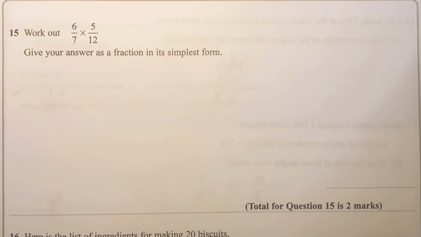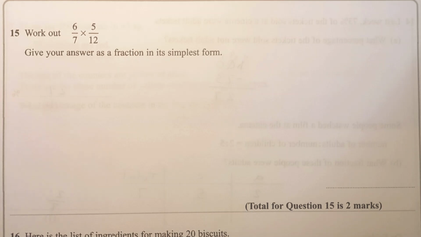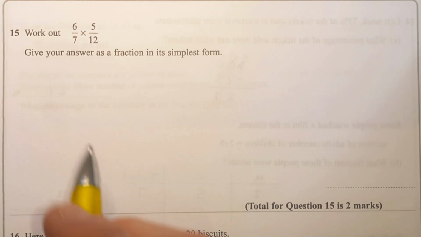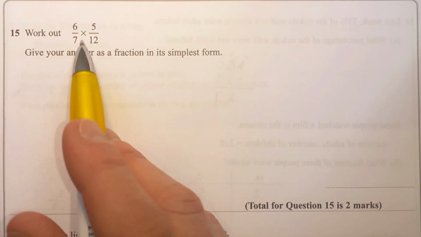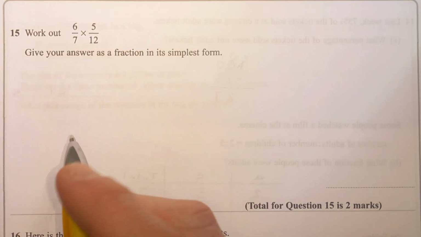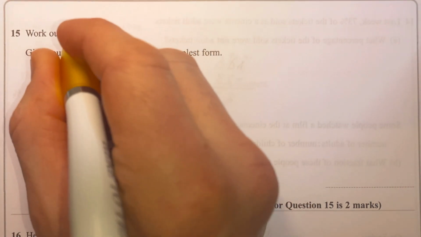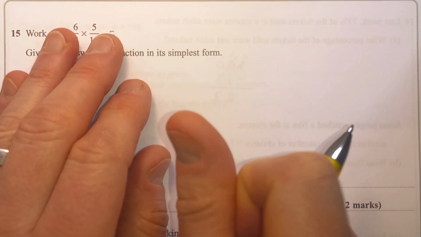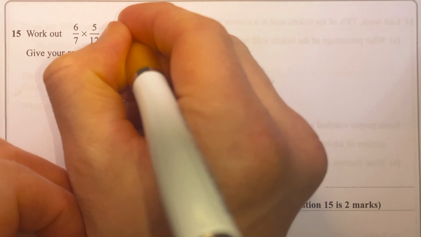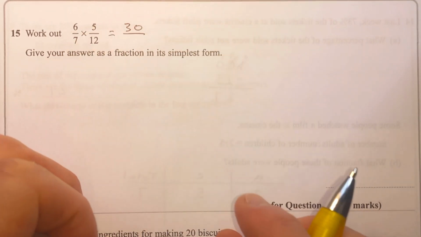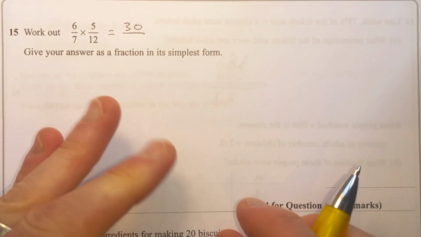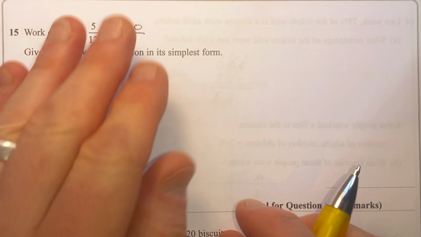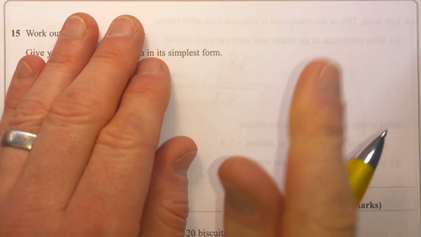Question 15. Work out 6/7 times 5/12. Give your answer as a fraction in its simplest form. Okay, so I'm going to show you 2 ways to do this. One way, with fractions, we can just multiply the top and bottom together. So we can do 6 times 5, which is 5, 10, 15, 20, 25, 30 for the numerator, and 7 times 12: 12, 24, 36, 48, 60, 72, 84.